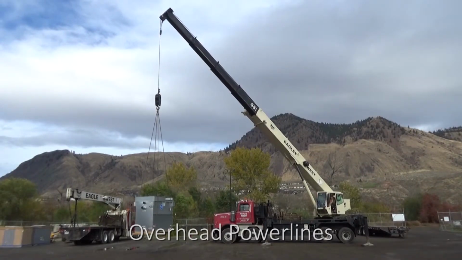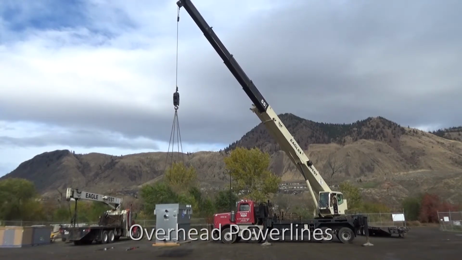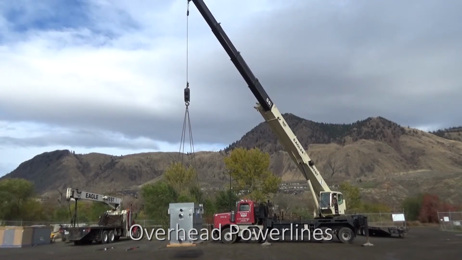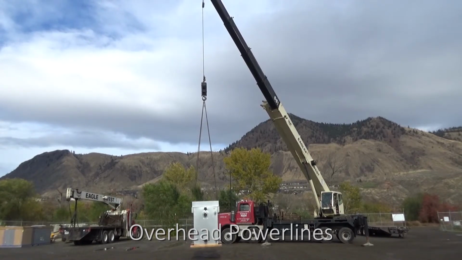You will need to consider the swing radius of the crane and ensure that the planned movements are safe and don't come within unsafe distances for overhead power lines in the vicinity. Overhead obstructions need to be considered.